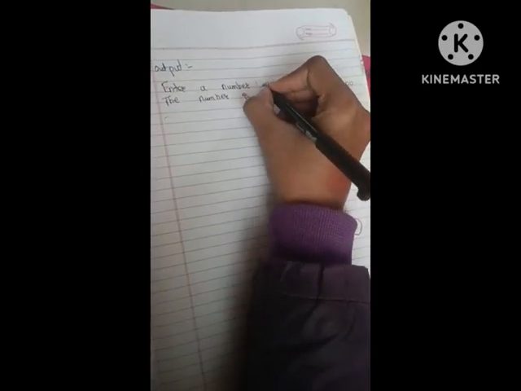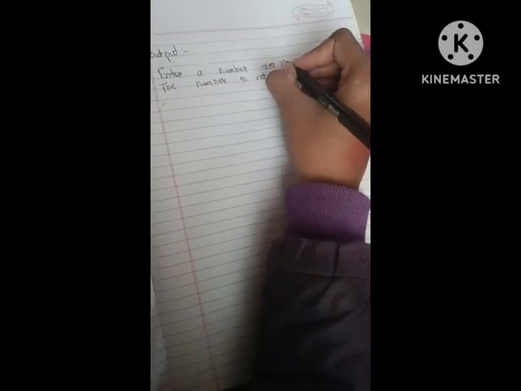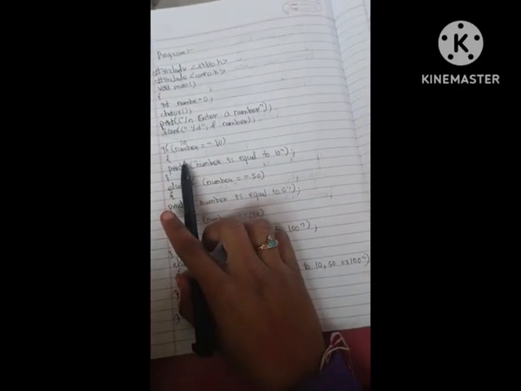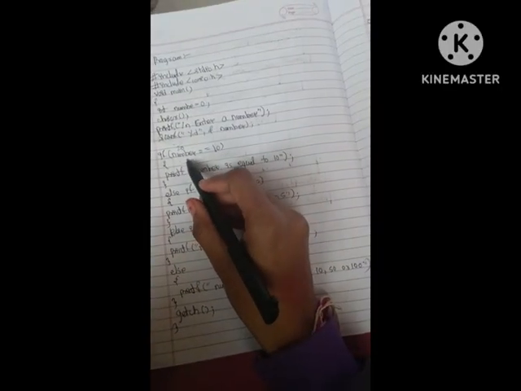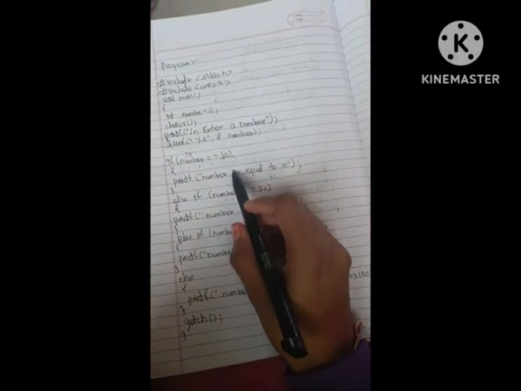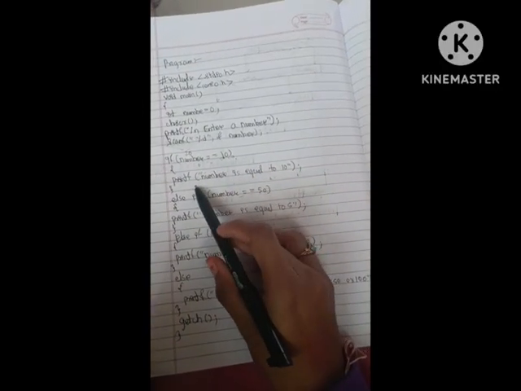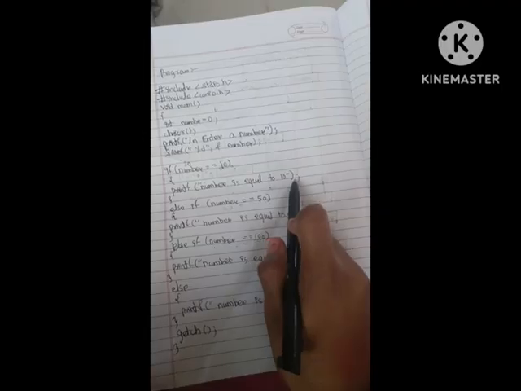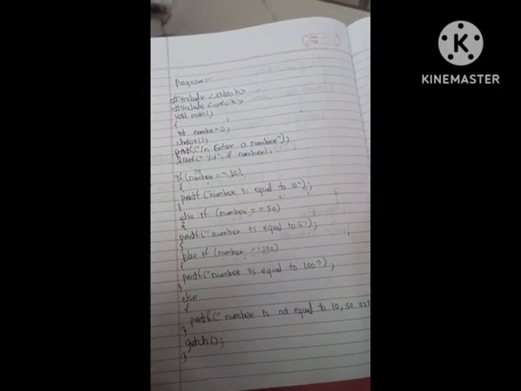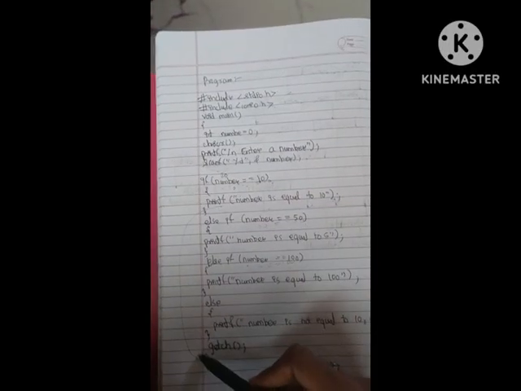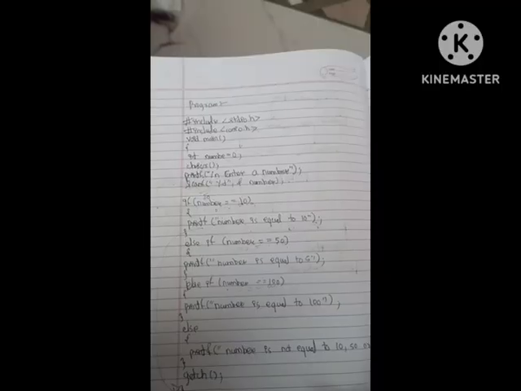If we take the number as 10, then 10 is equal to 10. So this is true. It only executes this, that is, number is equal to 10, and it comes out of this block and ends the program.